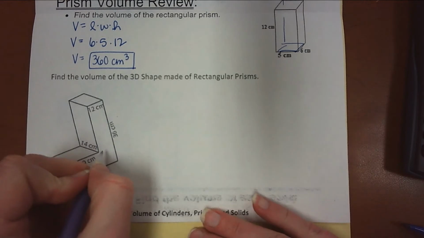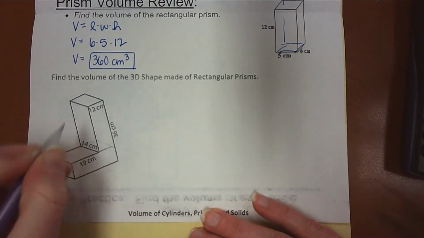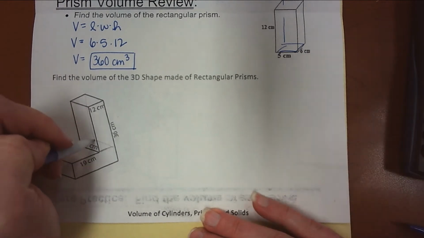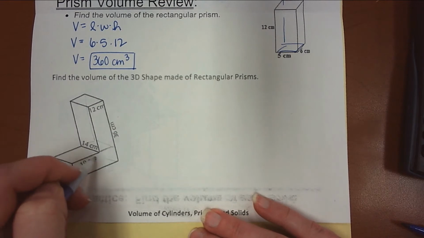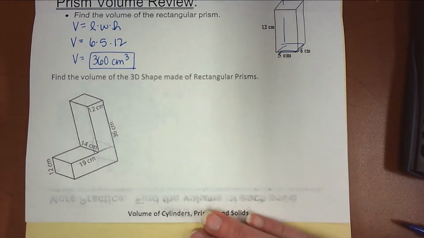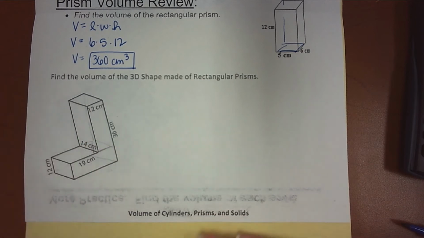You could see one shape here, and then you could see this big long shape underneath, and think of it as this shape here and this shape here.